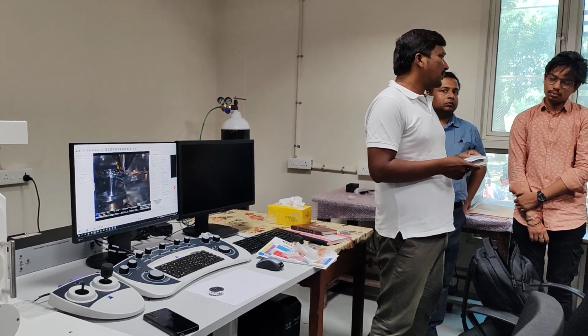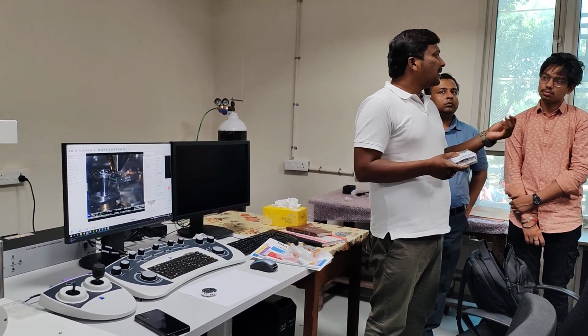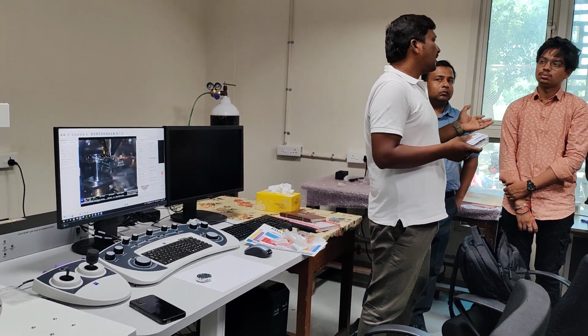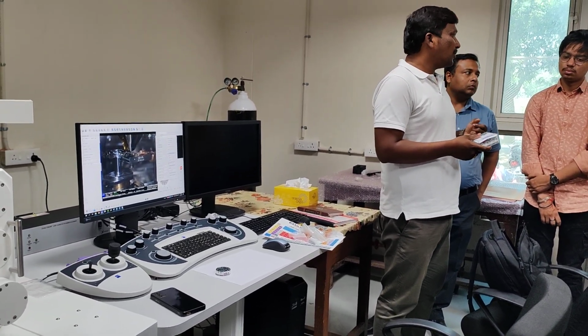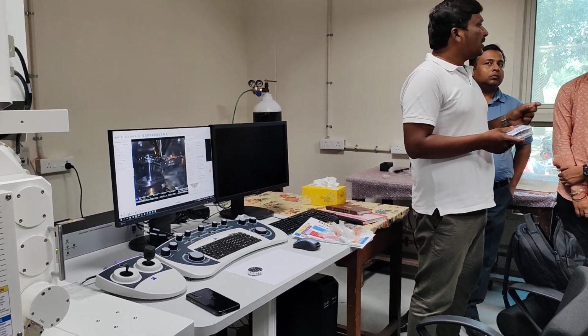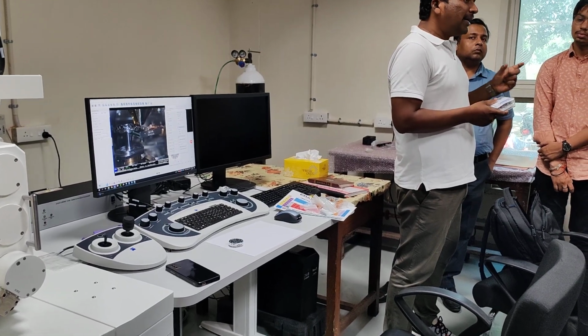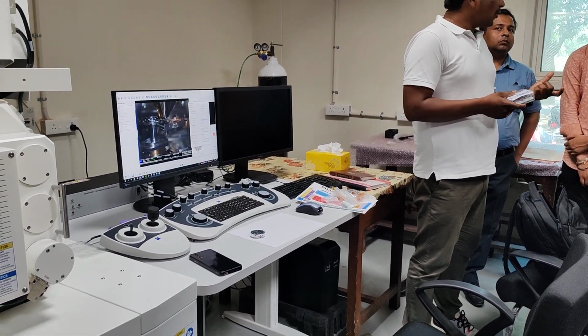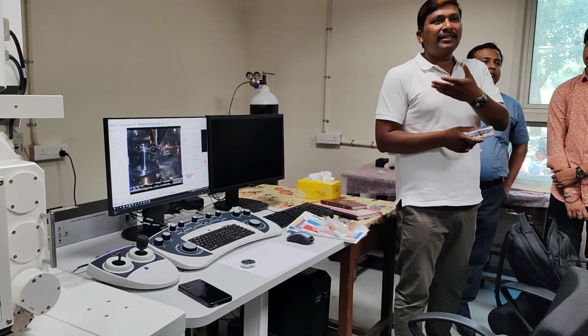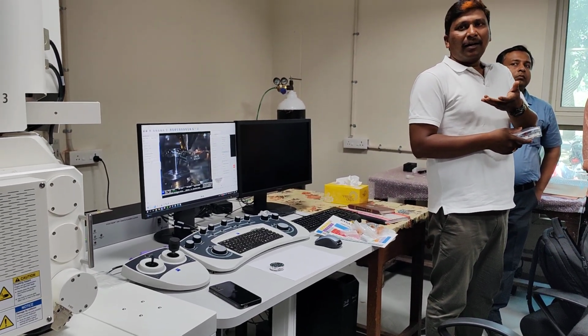You can submit the sample, but the only thing is, don't submit the sample without giving the information. If you submit the sample blindly, we cannot understand what parameters are suitable. By that time the electron beam induced effects may destroy the features, right? So give complete details and what exactly you are looking for. Then he can choose the detector, because each detector has its own advantages.